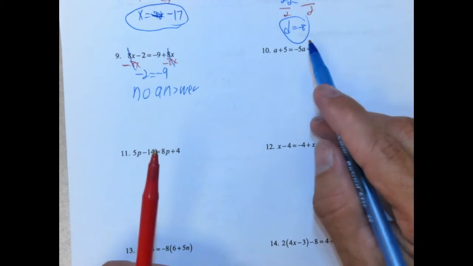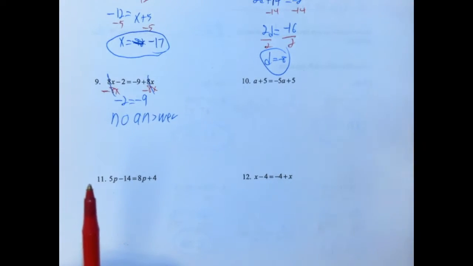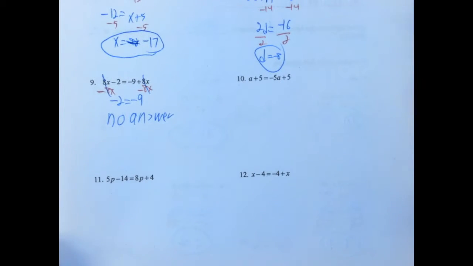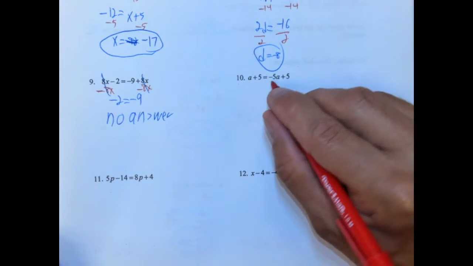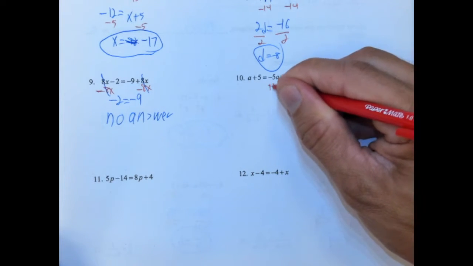Let's check over here. What I like to do is move the variable with a smaller coefficient. The reason for that goes into when we work with inequalities. So this is a smaller coefficient than that one. So we're going to add 5a to both sides.